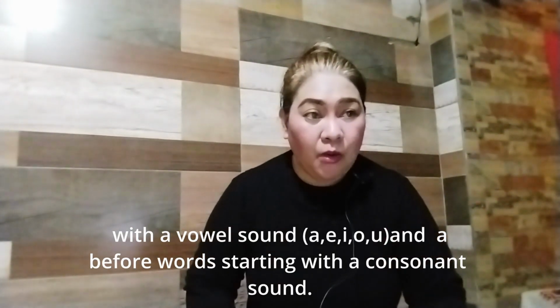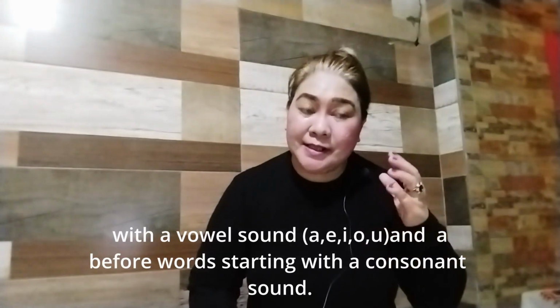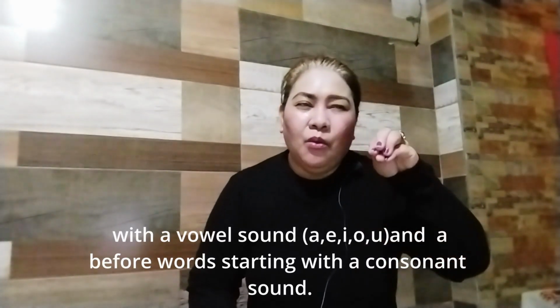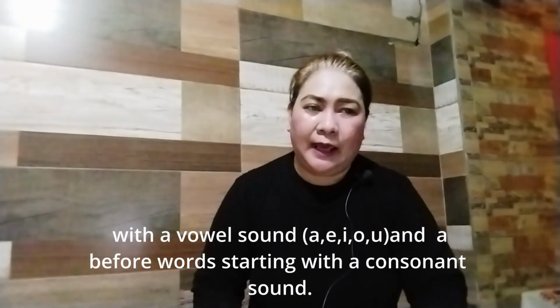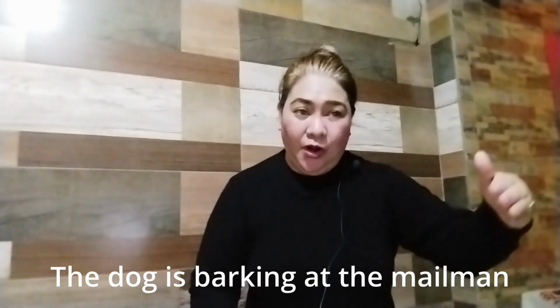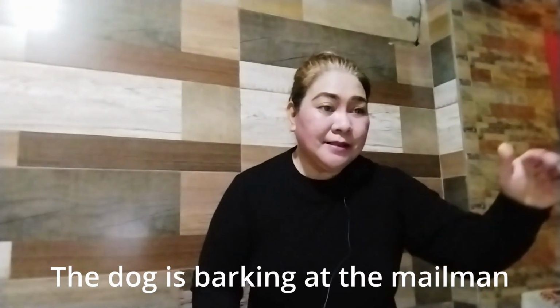Use an before words that start with a vowel sound: A, E, I, O, U. And use a before words starting with a consonant sound, for example, a dog, an apple. Use the when talking about something specific that both you and the listener know about. Example, the dog is barking at the mailman.